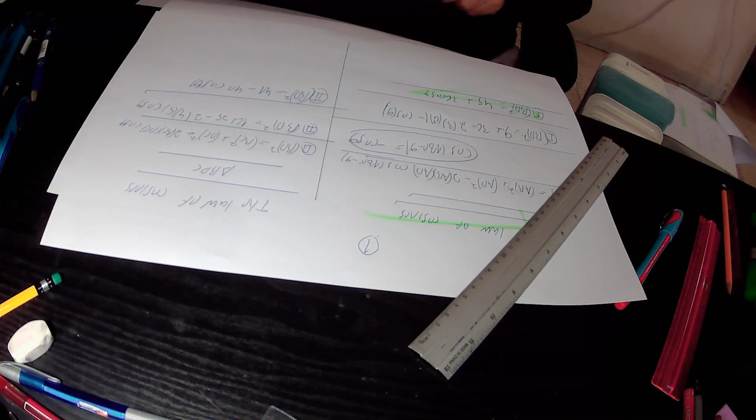So we have two different equations for BD squared, equation 1 and equation 2. Therefore, we get equation 3, which says that BD squared according to equation 1 must be equal to BD squared according to equation 2.